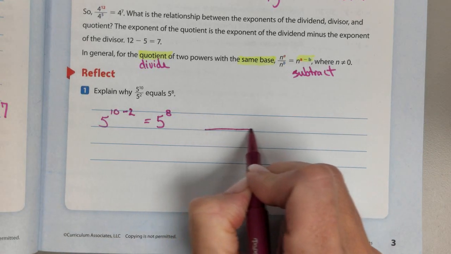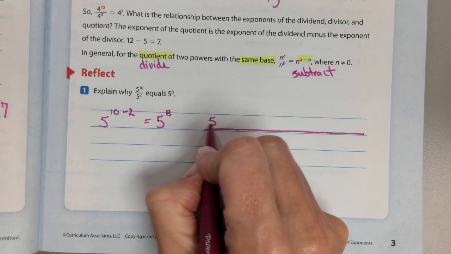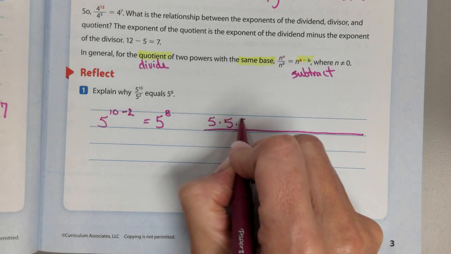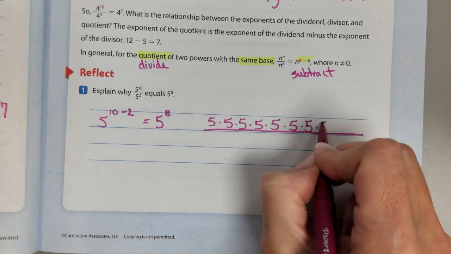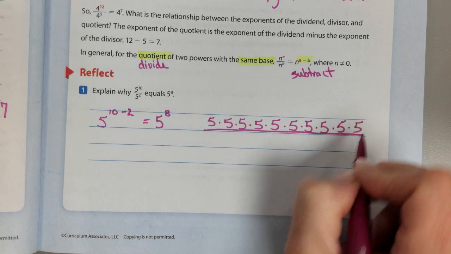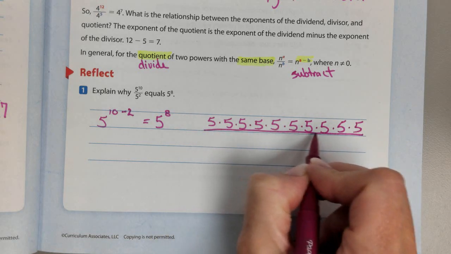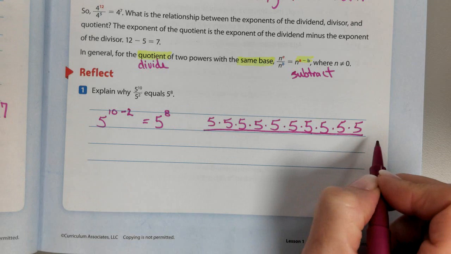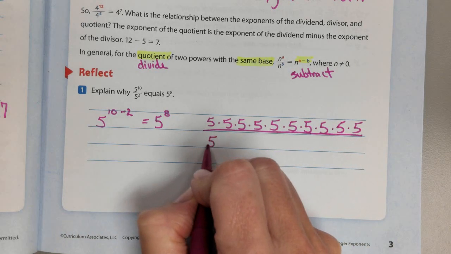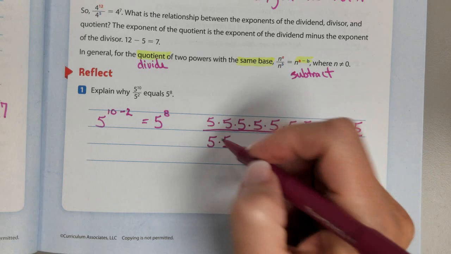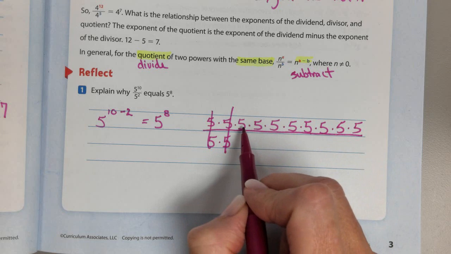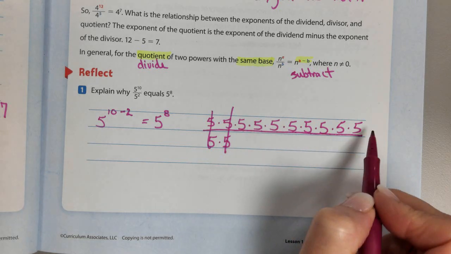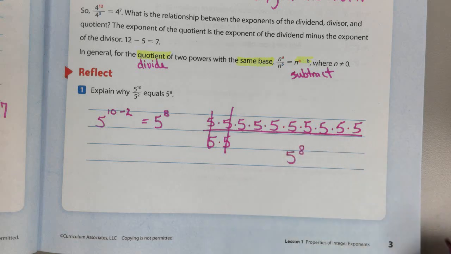I could have also shown, I could have put 5 times 5. I could have done it 10 times. So make sure 1, 2, 3, 4, 5, 6, 7, 8, 9, 10, because it said 5 to the 10th, and 5 squared. Okay, I like to mark out what matches. So this is what I have left. I have 1, 2, 3, 4, 5, 6, 7, 8. So that's how 5 to the 8th is your answer. Okay.